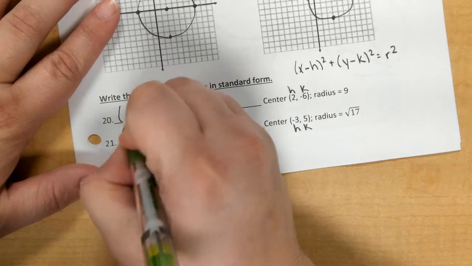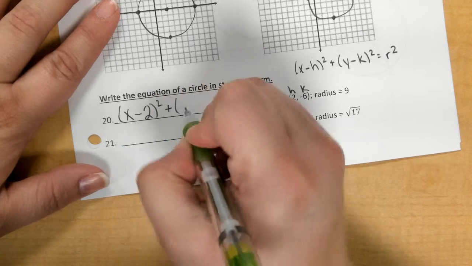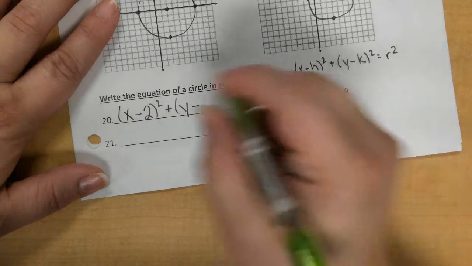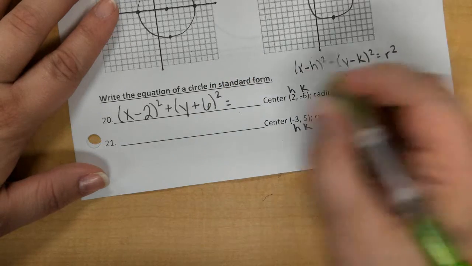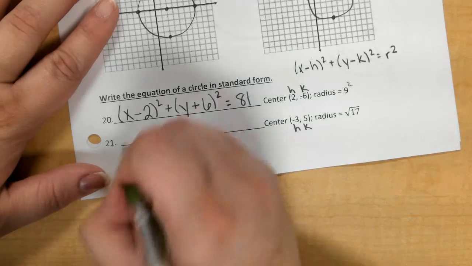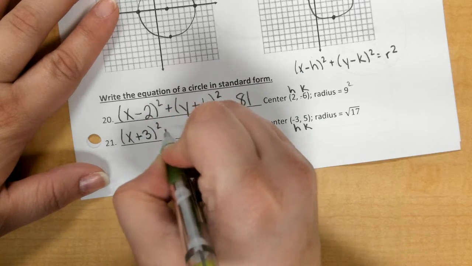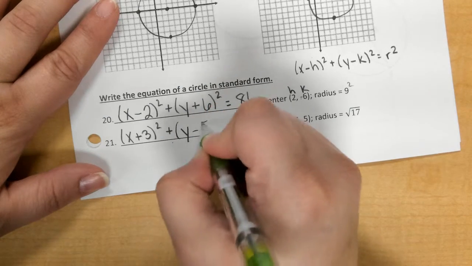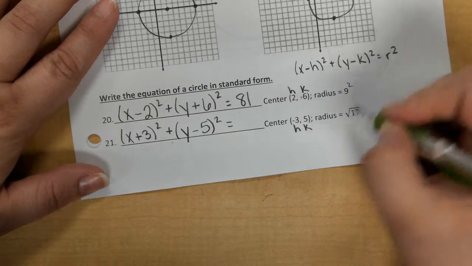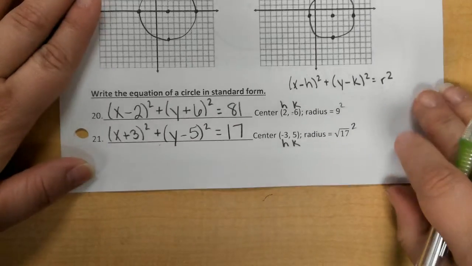So we would have (x - 2) squared plus (y - a negative 6, makes it positive) and then 9 squared is 81. So again, (x - a negative 3, makes a positive 3) squared, and then (y - 5) squared equals square root of 17 squared is just 17.